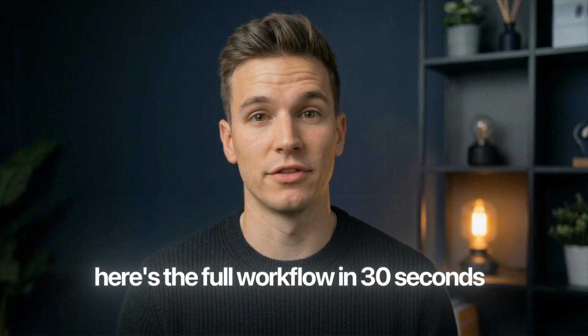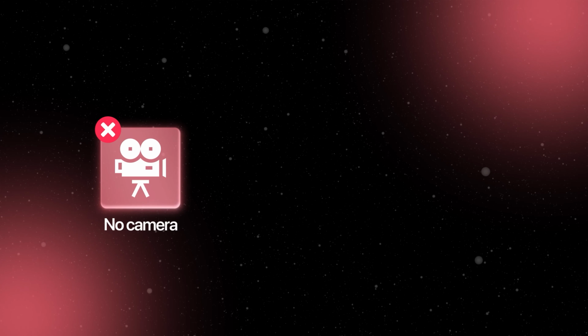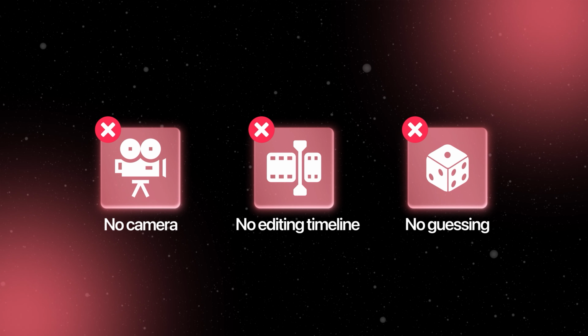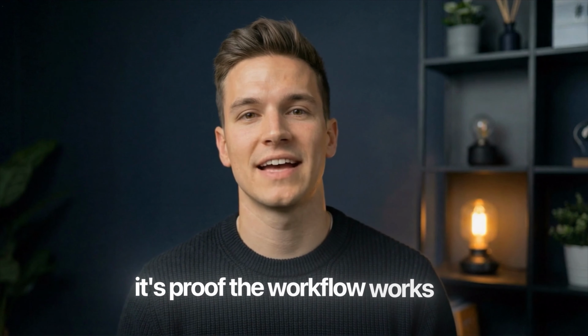Here's the full workflow in 30 seconds. That's it. No camera, no editing timeline, no guessing. The first commission isn't the goal, it's proof the workflow works. Once you have that, you repeat it.